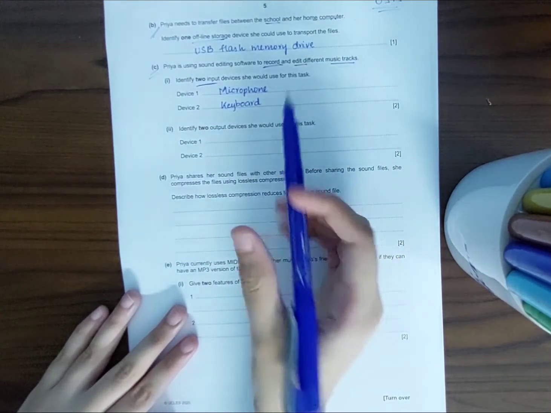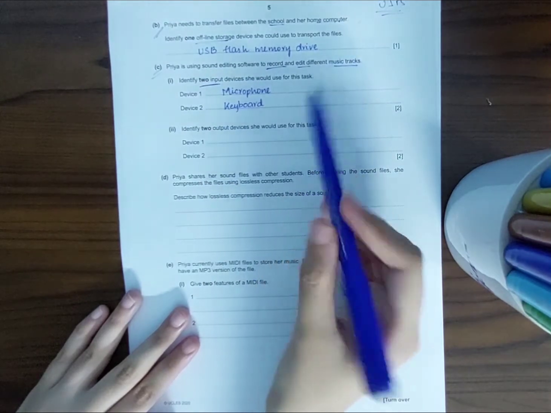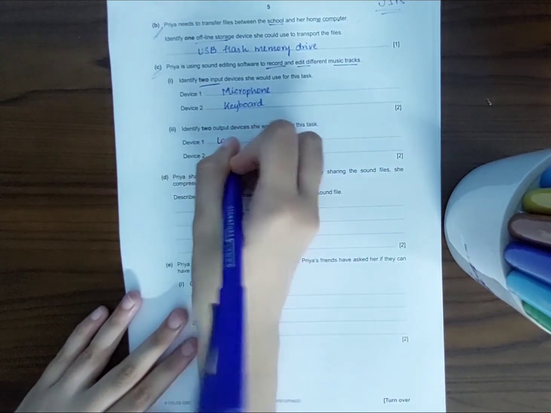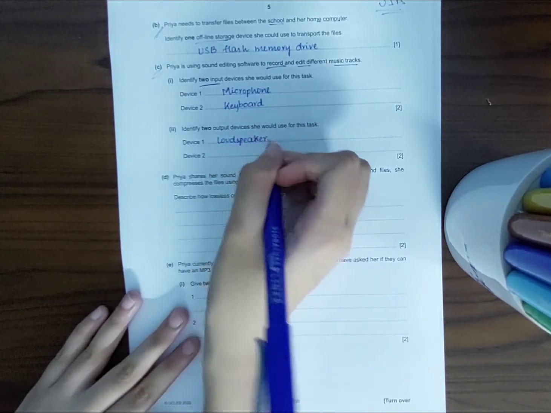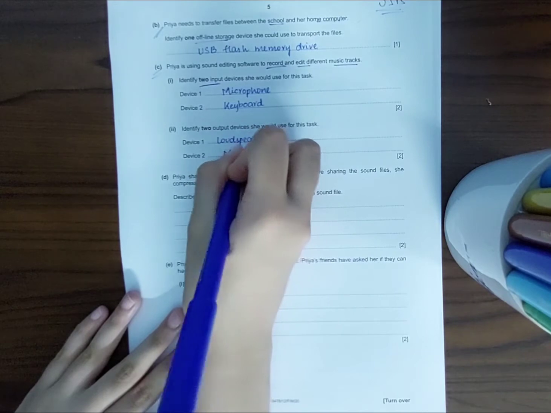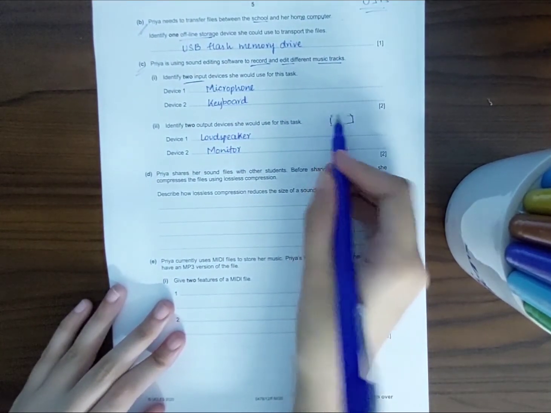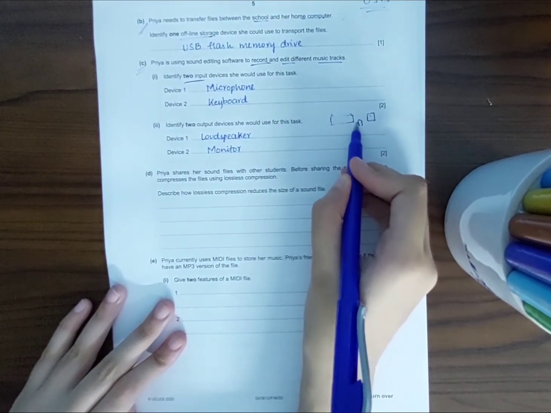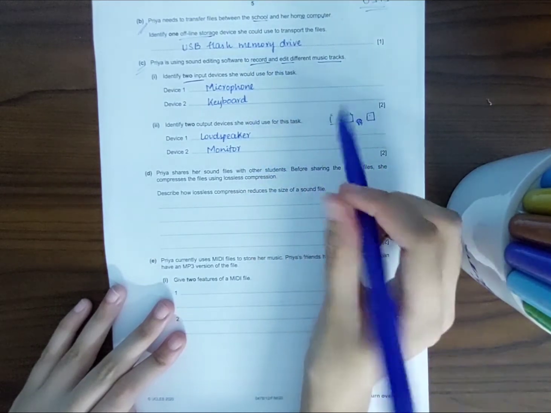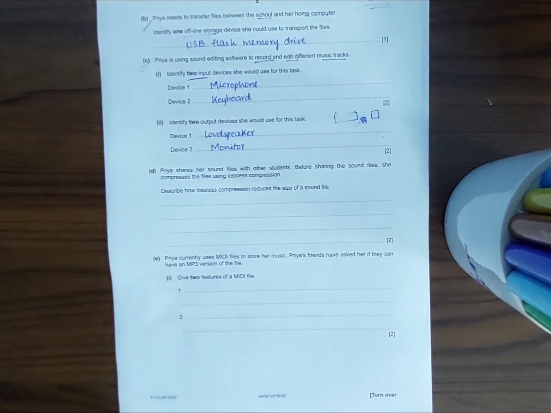Okay, so since she's recording, using sound editing software, and there are different music tracks, she needs to hear them as well. So that could be a loudspeaker, and a monitor, of course, because when she's editing, the monitor is there, the speaker is there, and she has a microphone to input the tracks, the voices. And then she has to record it as well. So I think these are the appropriate devices according to the situation that is given.